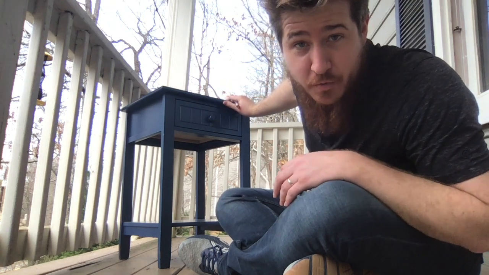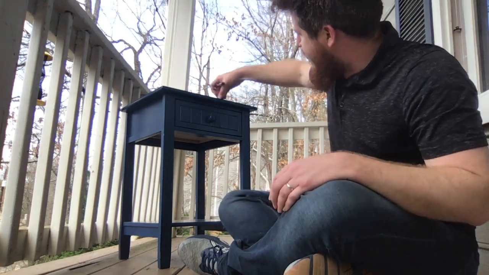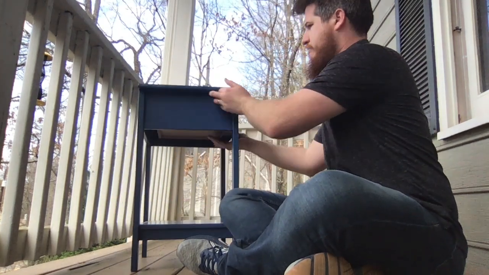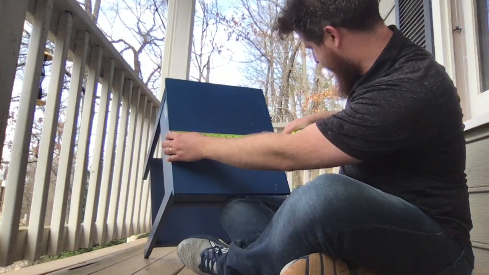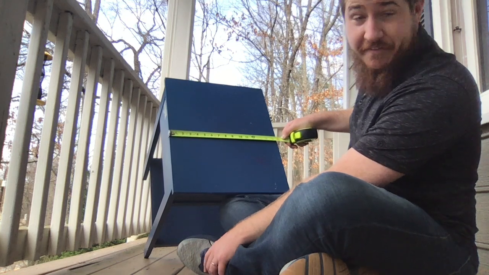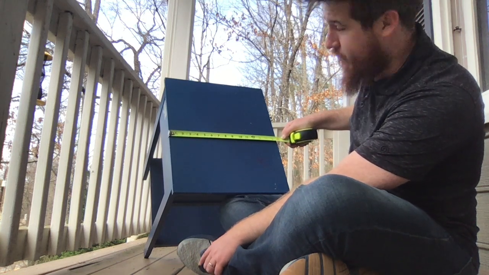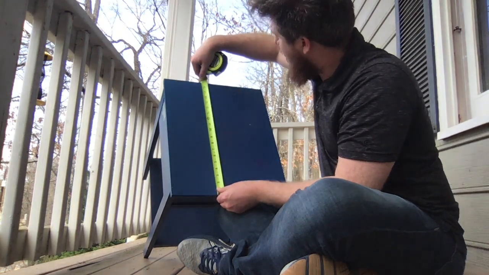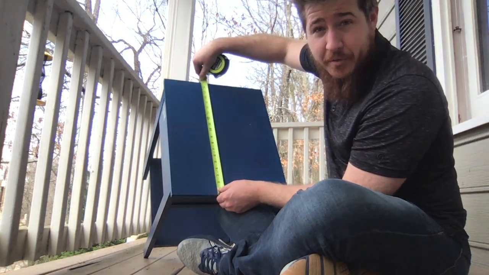Where I'd like to begin with this end table is the dimensions of the top of it. It's 15 3/4 from back to front, and it's 19 inches from side to side.